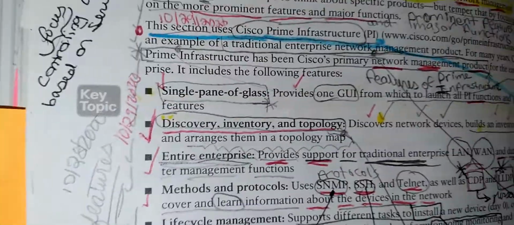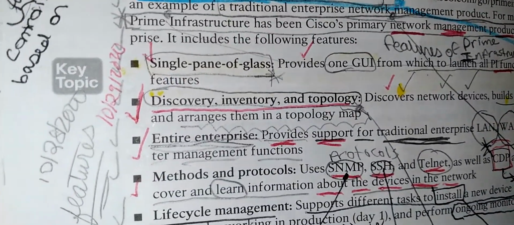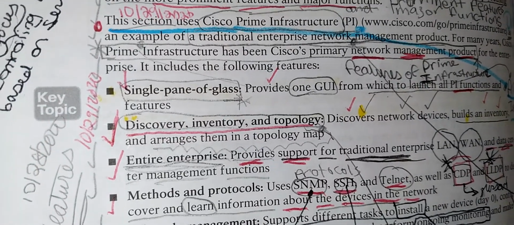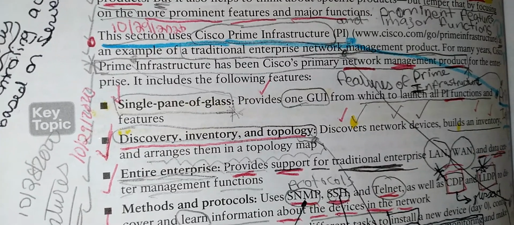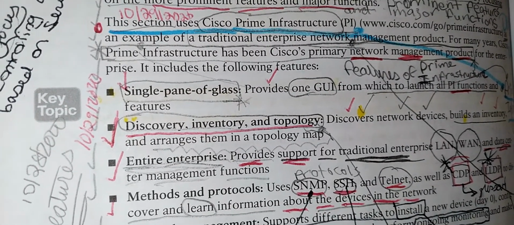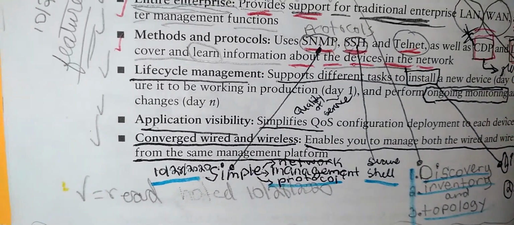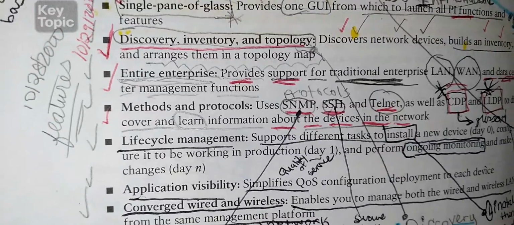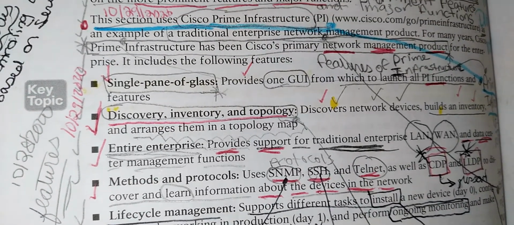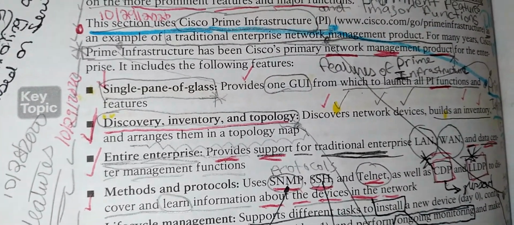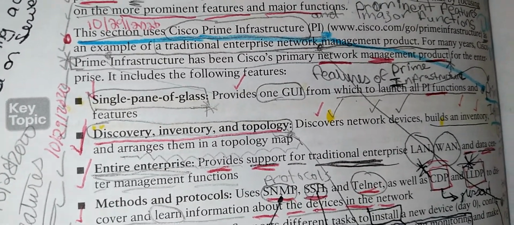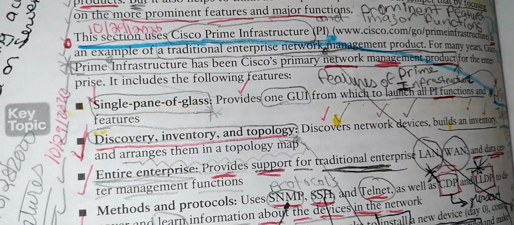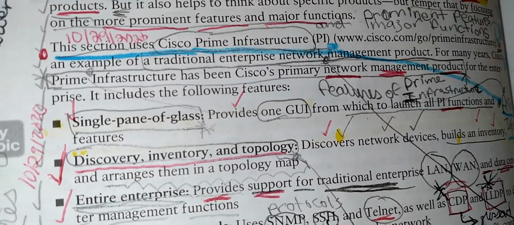Life cycle management supports different tasks to install. Application visibility simplifies quality of service, QoS, configuration deployment to each device. Converged wired and wireless enables you to manage both the wired and the wireless LAN from the same management.